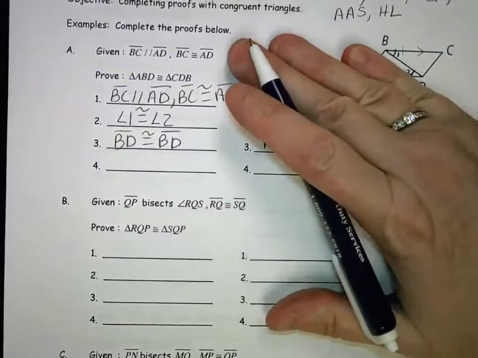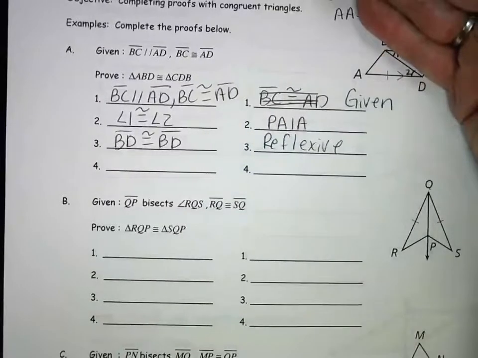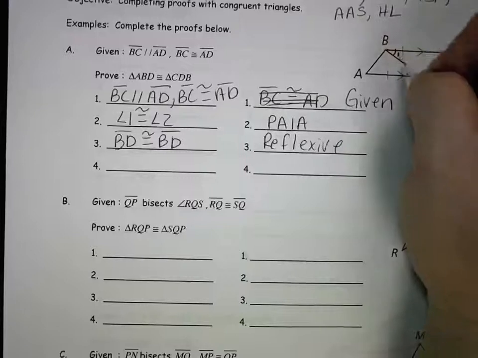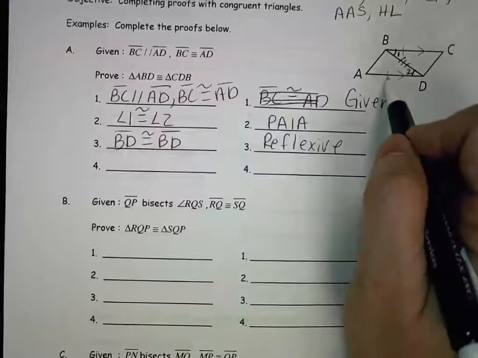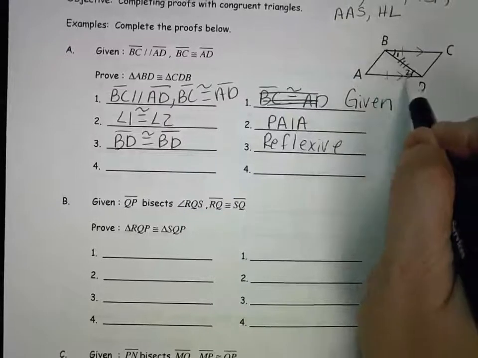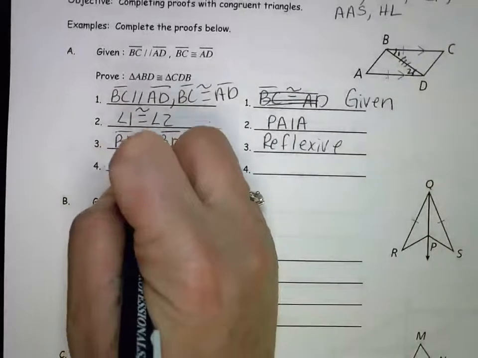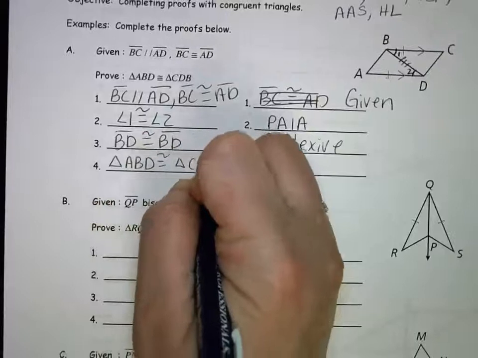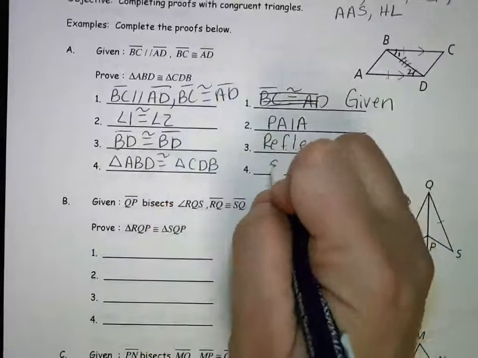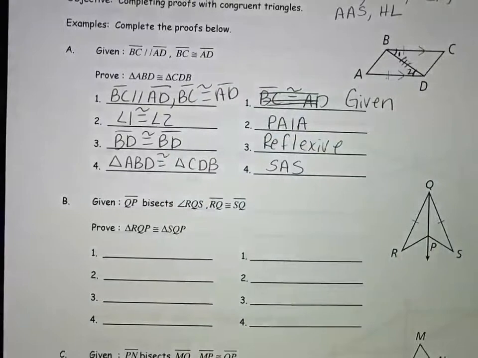And that tells us that that bottom part of that triangle is congruent to the top part of this triangle. And now, if we look at our combination of sides and angles, you have side, angle, side. So we can say triangle ABD is congruent to triangle CDB by side, angle, side.